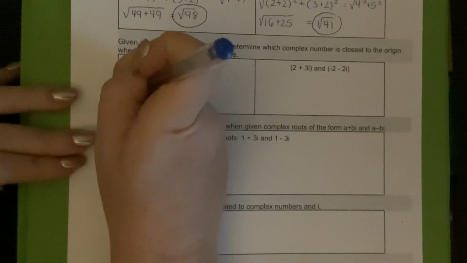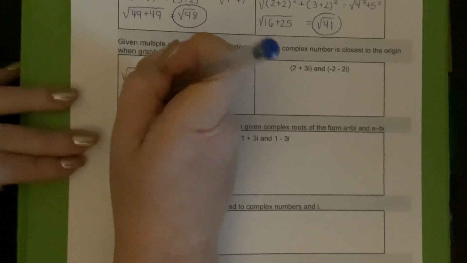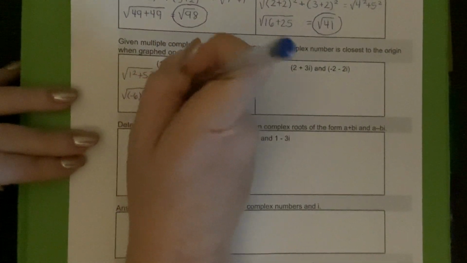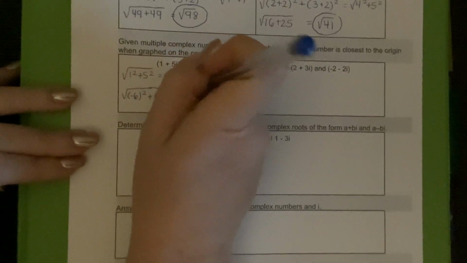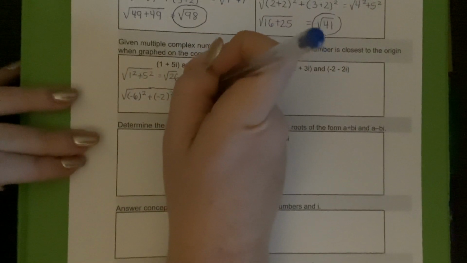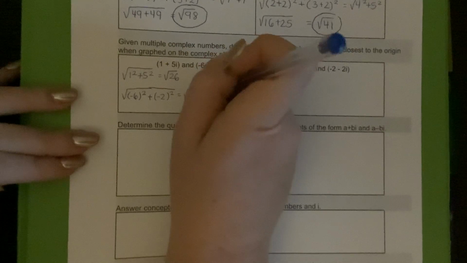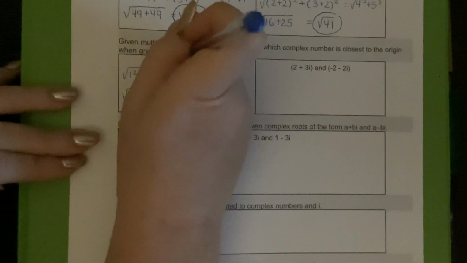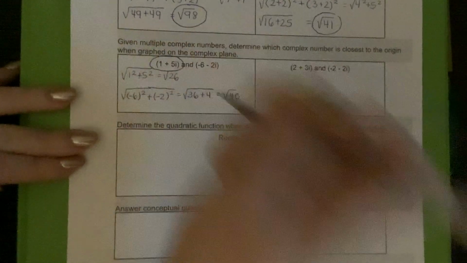So then if I do the second one, I have the square root of negative 6 squared plus negative 2 squared. That's equal to the square root of 36 plus 4, so the square root of 40. Obviously, this one is closer because it has a shorter modulus.